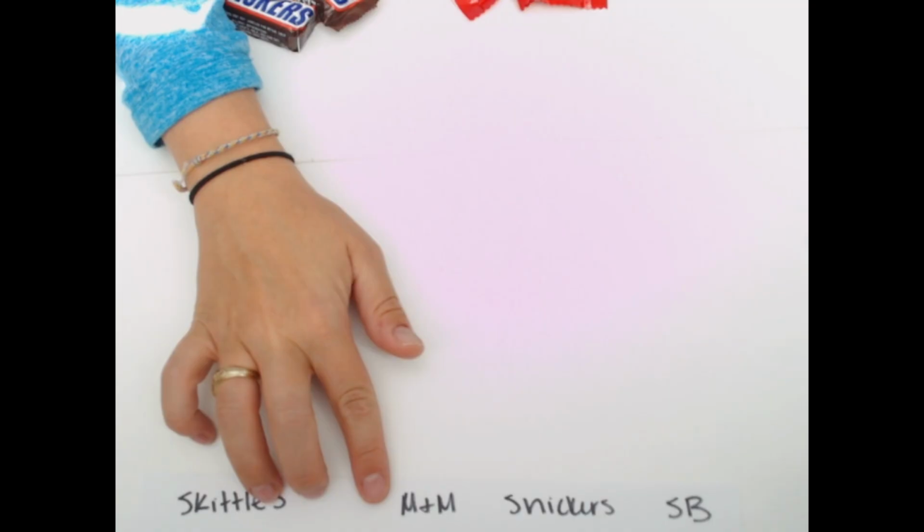If you had too many candies, maybe just take the ones that you have the most of, like 4 or 5 candies that you have the most of. We're going to write down what each candy is on our piece of paper, and then we are going to make our bar graph. This is what it's going to look like.